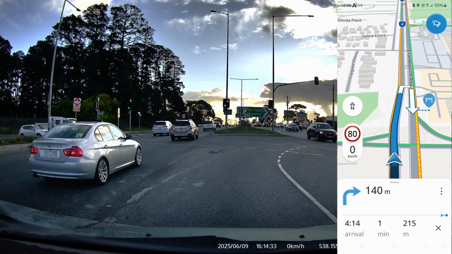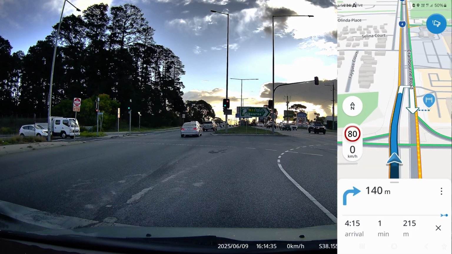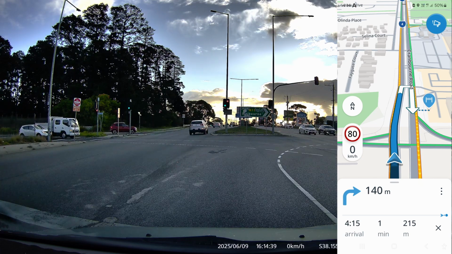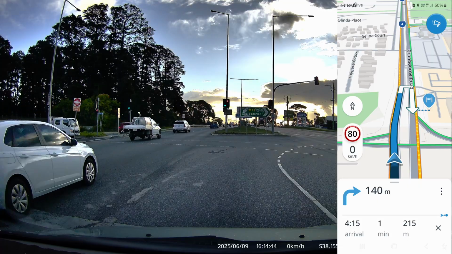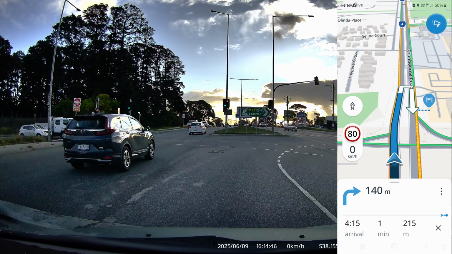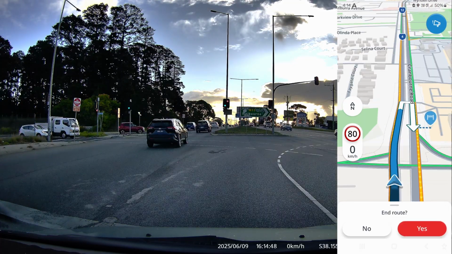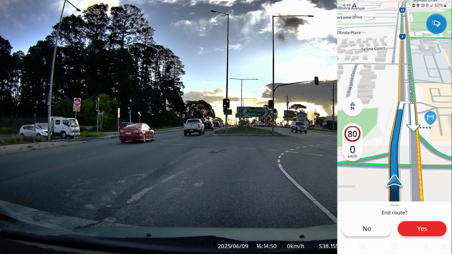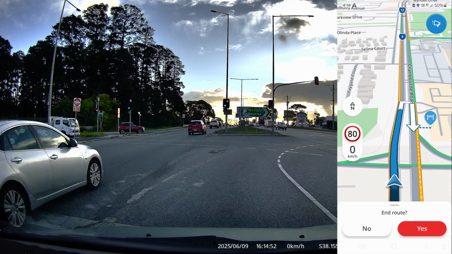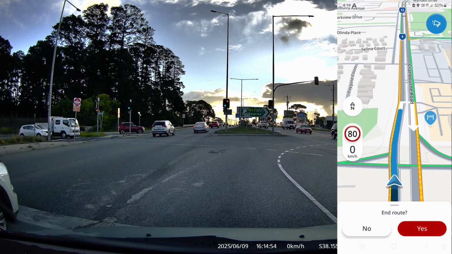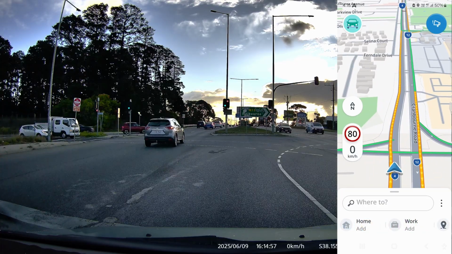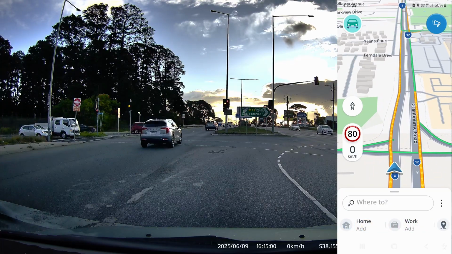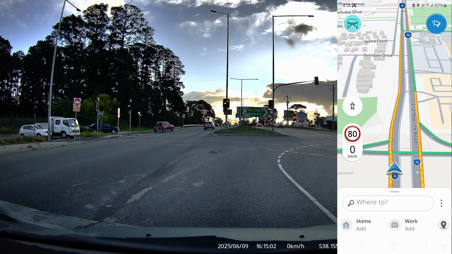Anyway, thank you very much for coming along on this test with me. So let's just see how the app goes now. We've reached the destination. So if I say that, we'll just let it run as an aid as we're driving along. See how it goes.